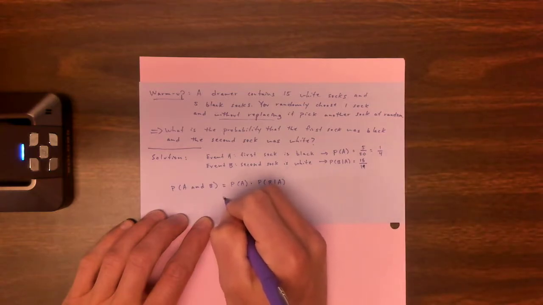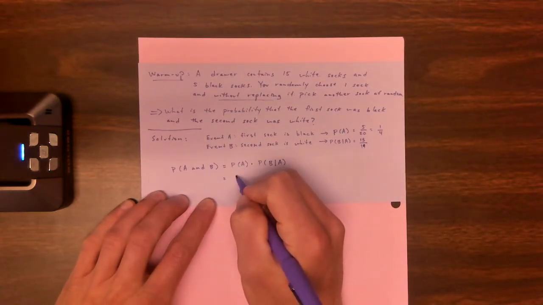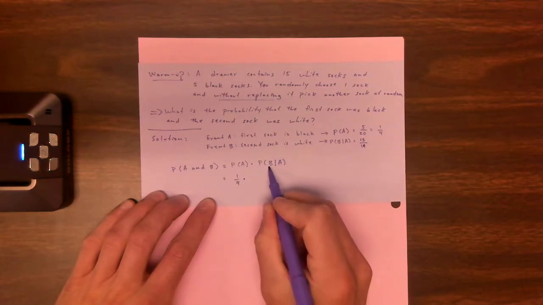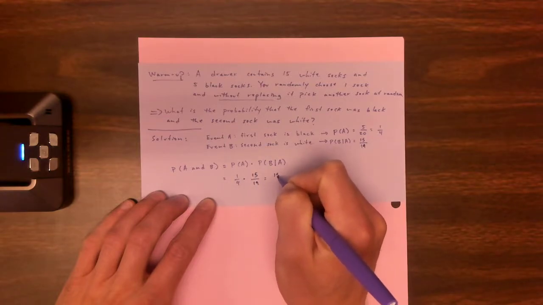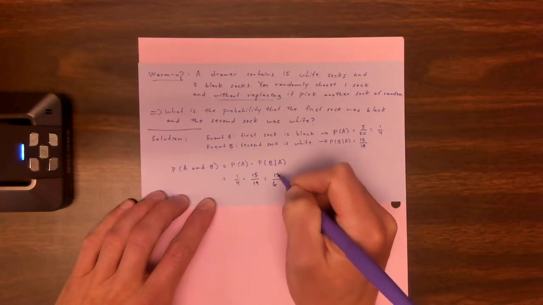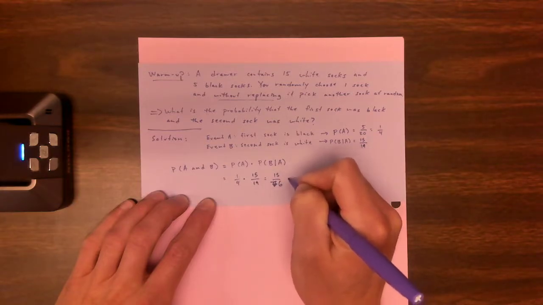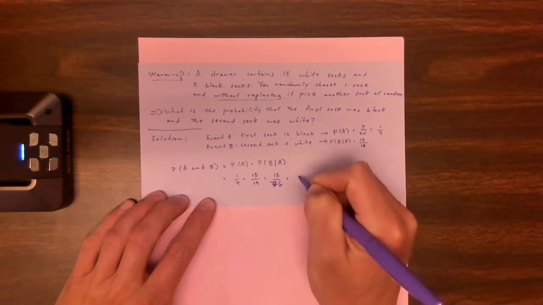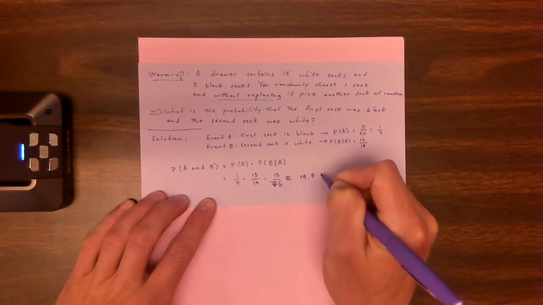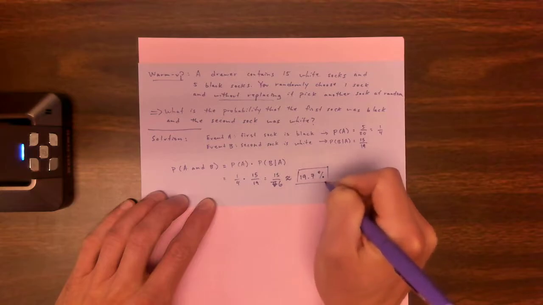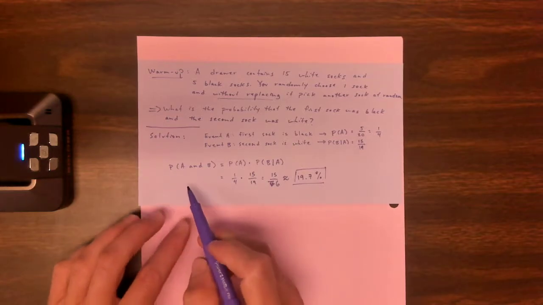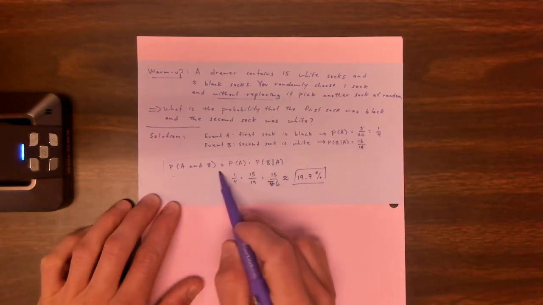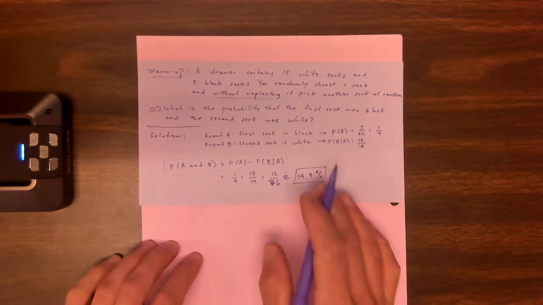Now we go down here. The probability of A is 1 out of 4, times the probability of B given A, which we reasoned is 15 out of 19. Multiply across, and we have 15 over 76. That's roughly 15 divided by 76 times 100, 19.7%. In this warm-up, we're highlighting some of that material from Wednesday's class, namely this formula. All right, let's dive into some notes for today.